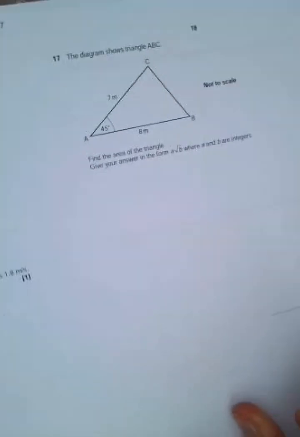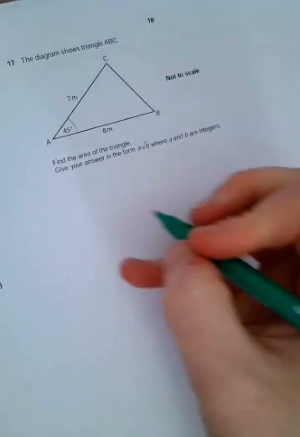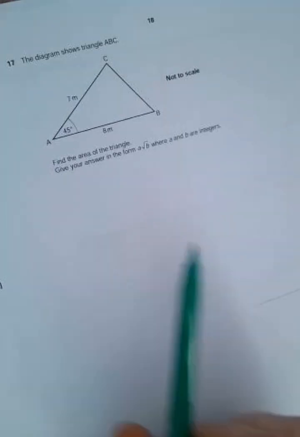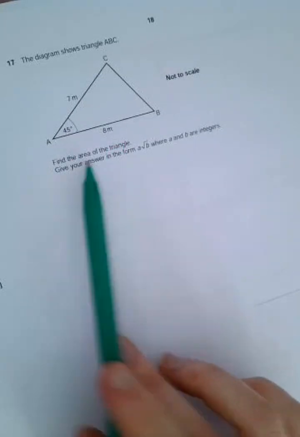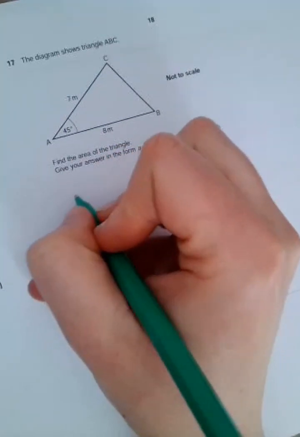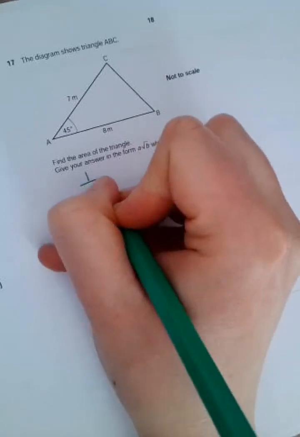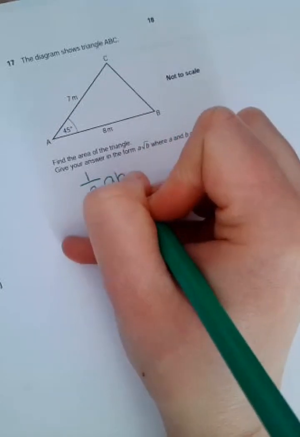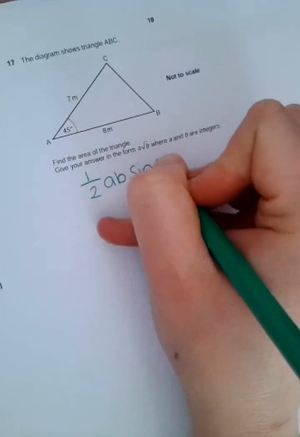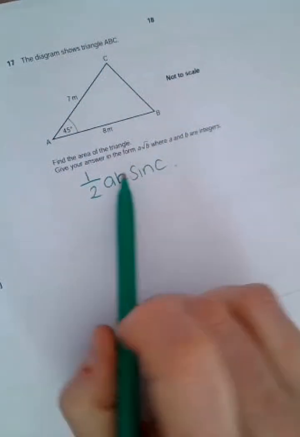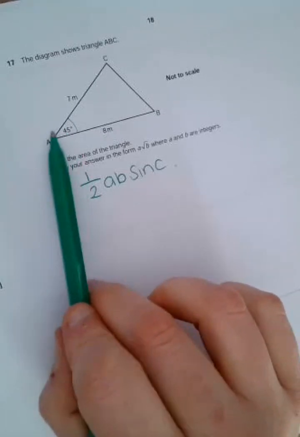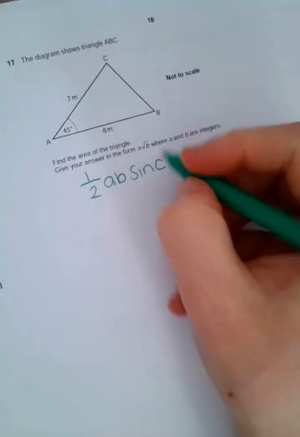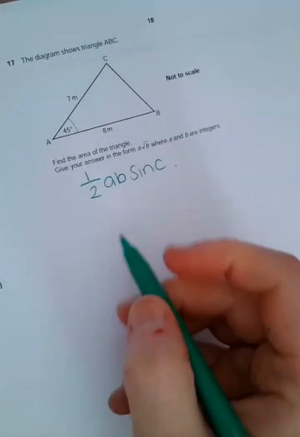Okay. What you need to do here is, I don't have a right angle, so that's leaving me with non-right angle trigonometry. Because I'm talking about area, I'm going to use trigonometry for the area of the triangle. So it's a half ab sine C. These are a and b, that would be C over here, and this is the angle C. That should really be a capital C, but it's difficult to show on here.